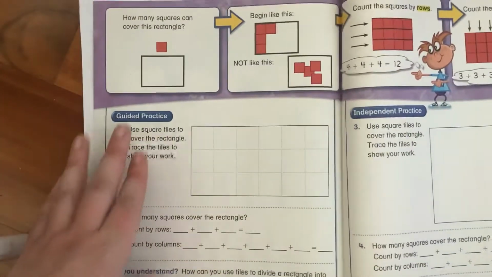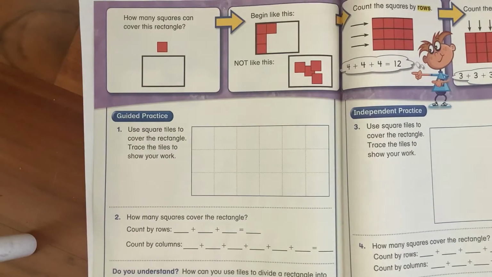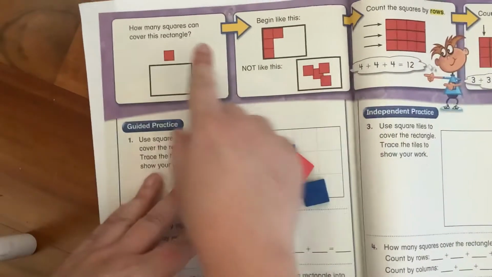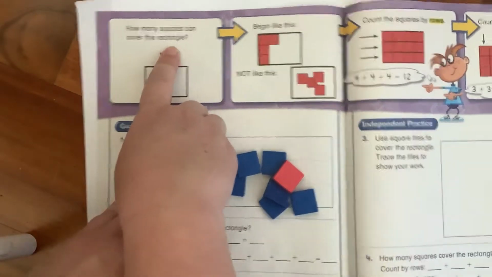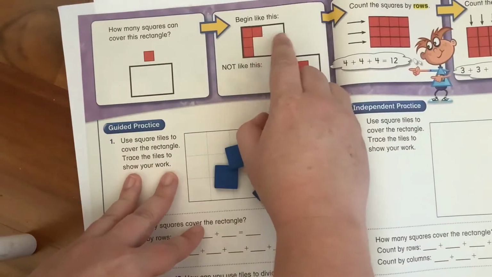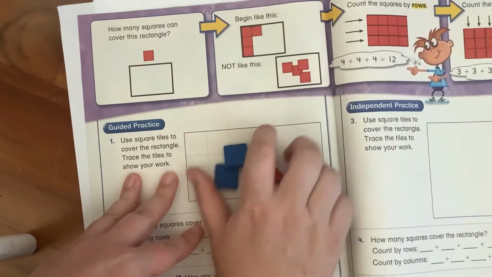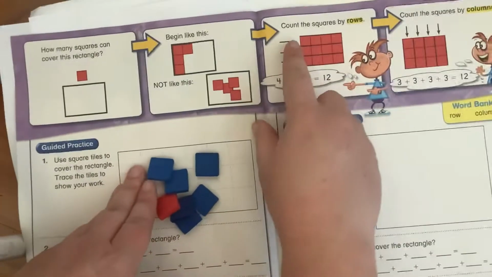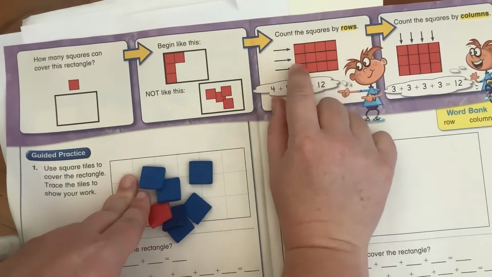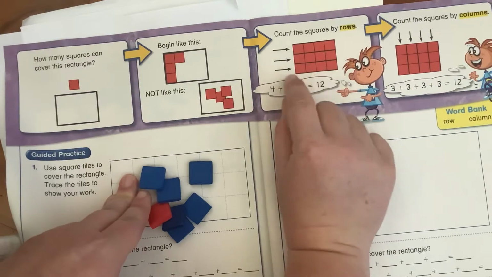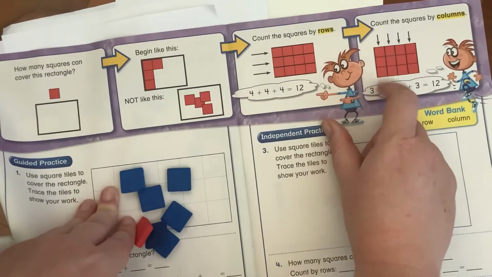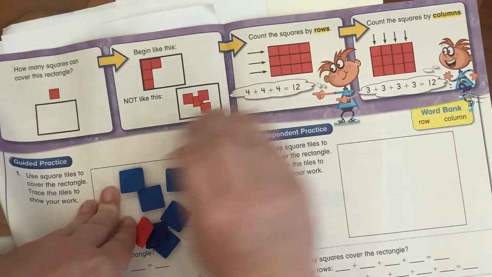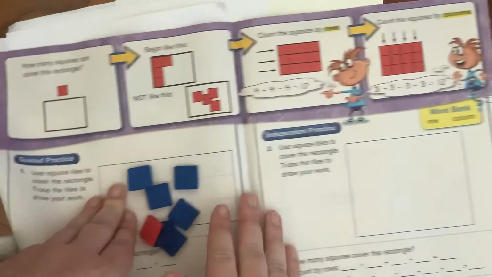And then, this is where I gave you these little squares that I just kind of threw in your bags. So you're using tiles to practice. You're deciding how many squares can cover a rectangle. So you begin by going to the outside corners. You don't want to just throw them all in the middle. And then you can count either by rows, going across, 4 plus 4 plus 4, or by columns going up and down, 3 plus 3 plus 3 plus 3. So you can either count going rows, which is across, or columns, which is up and down.